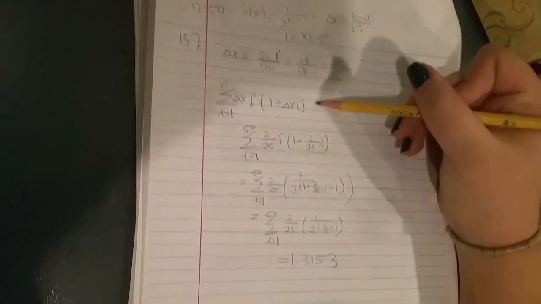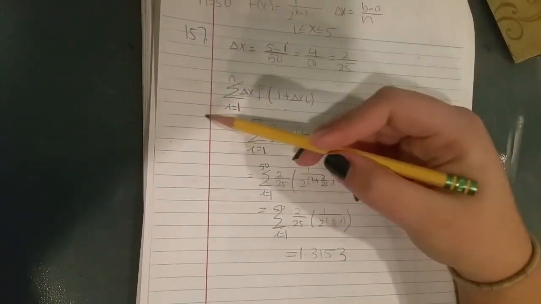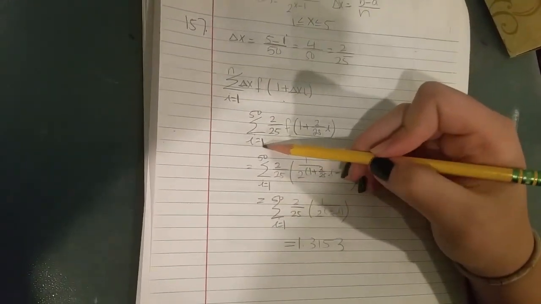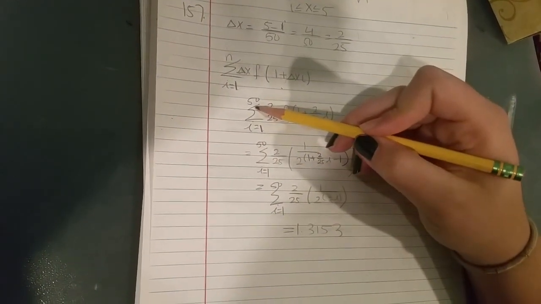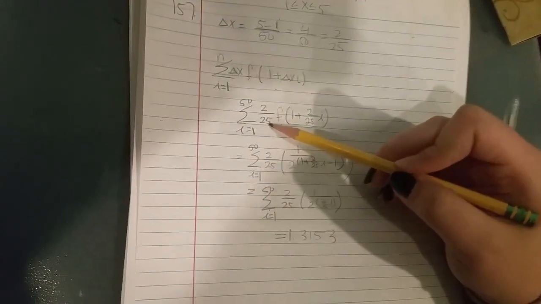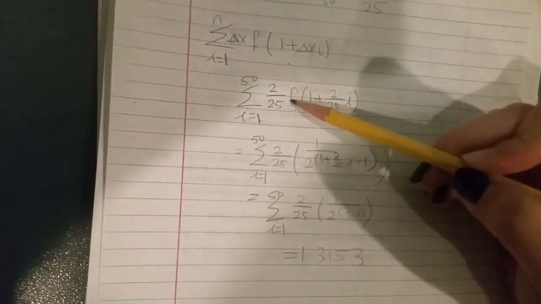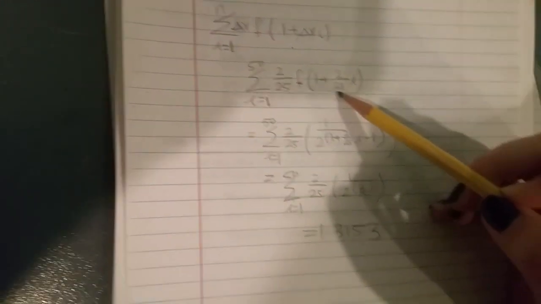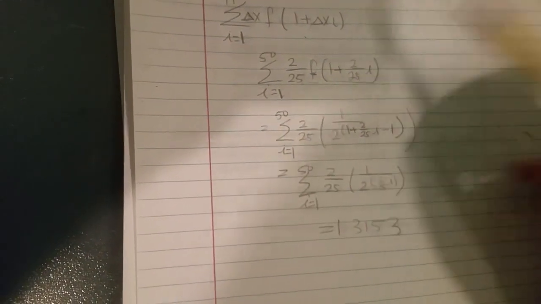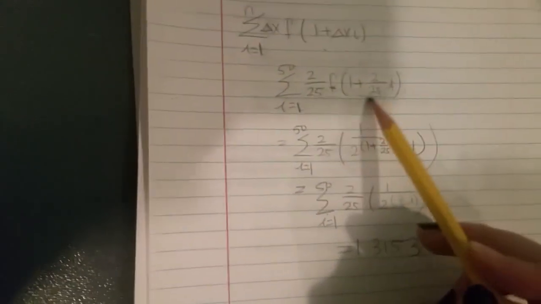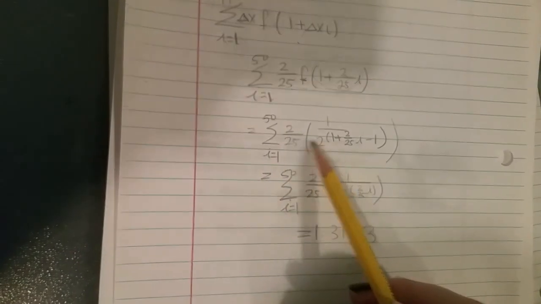And then when you come down to fill in the Riemann sum, you start with i equals 1 because they're right-hand triangles, and our n is equal to 50. Our delta x is 2 over 25, and then our function, where we plug in 1 plus 2 over 25i. This part would be plugged into the x value. So that would look like this.